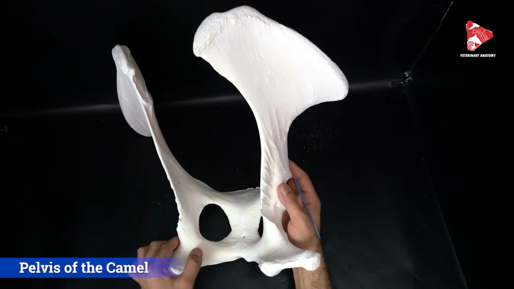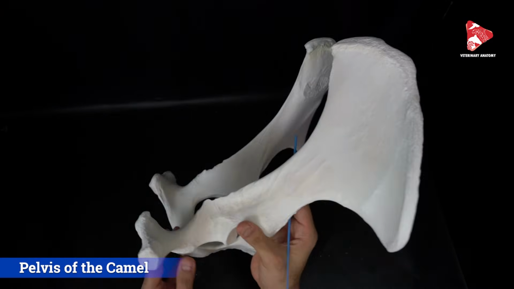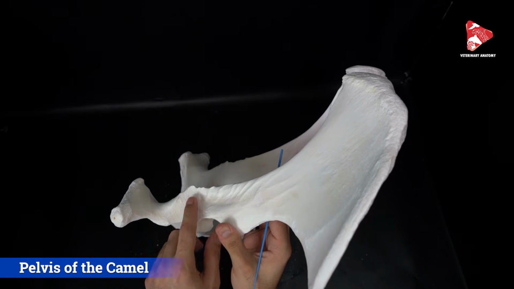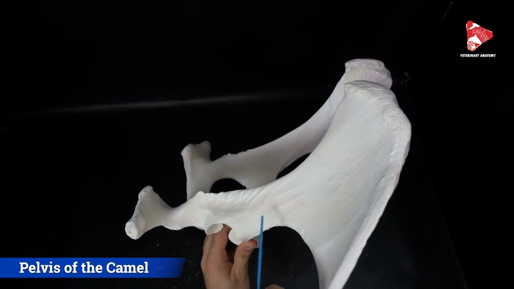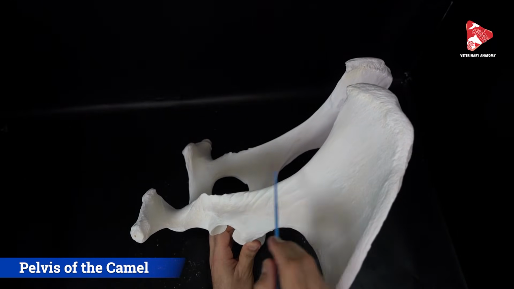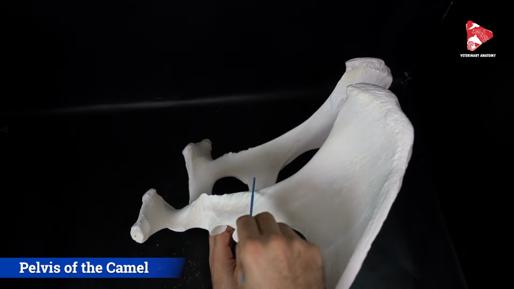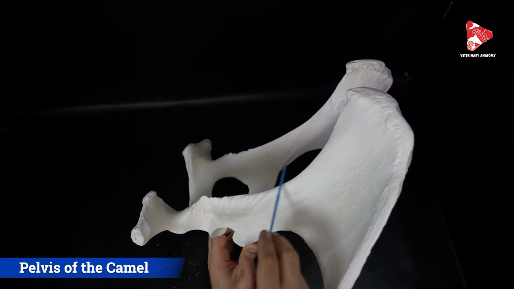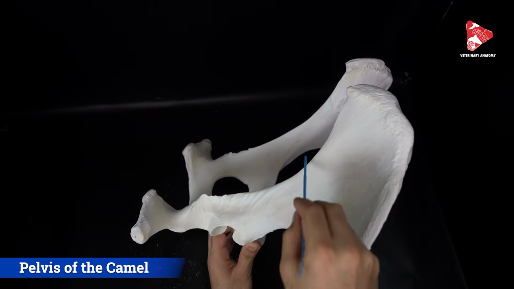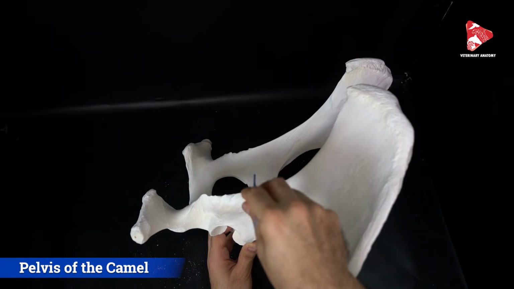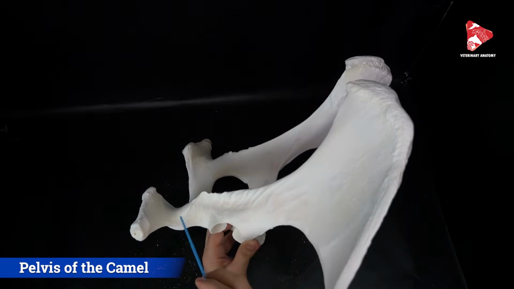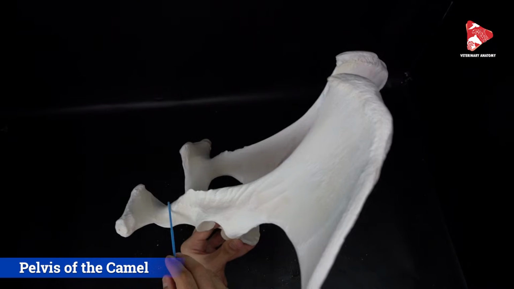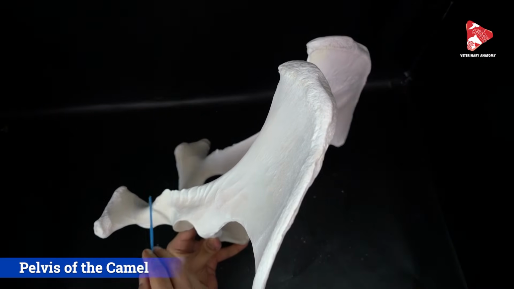So the spine here in the lateral view, yes, we can see the sciatic spine, but it's not that big. And if you remember, in front of the spine we have the greater sciatic notch. It's more flat here compared to that of the ox and the horse, where it was more concave. Here the lesser sciatic notch is very small. It's deep but small compared to the other animals.